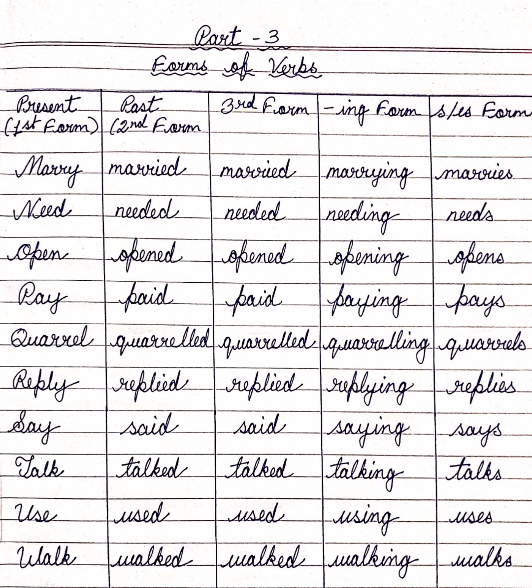See, English is not difficult. We just need to practice a little every day. Even if you learn 2-3 verbs daily, slowly, you will start speaking with confidence. Right?